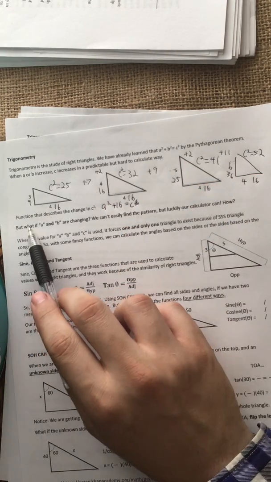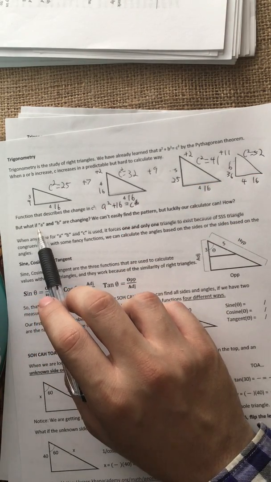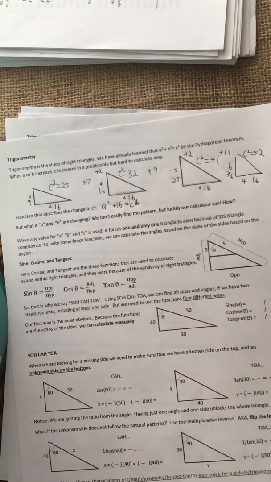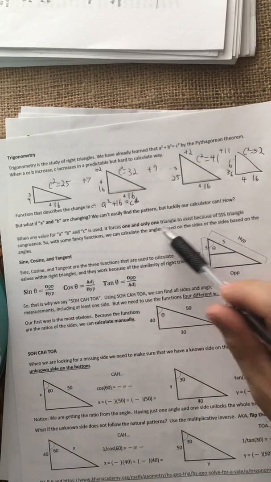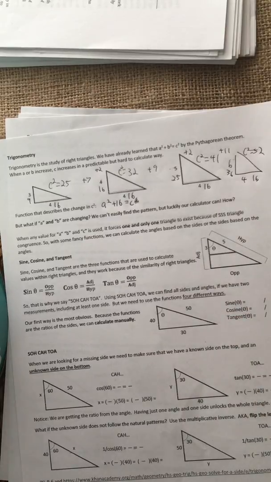All right, but we have a problem. What if a and b are changing? This was nice and easy when all we were changing was a. But if we're changing b as well, we have a problem. We can't easily find the pattern like that. But we can use our calculator. So, picking any specific value for a, b, and c forces one triangle into existence. It's just one and only one triangle. And that's because of side-side-side congruence.